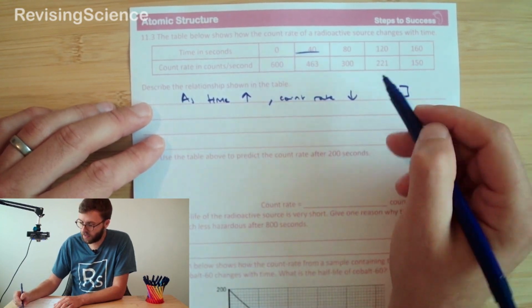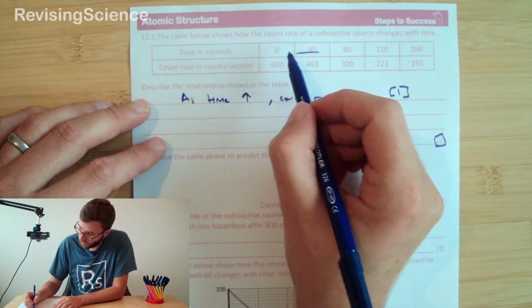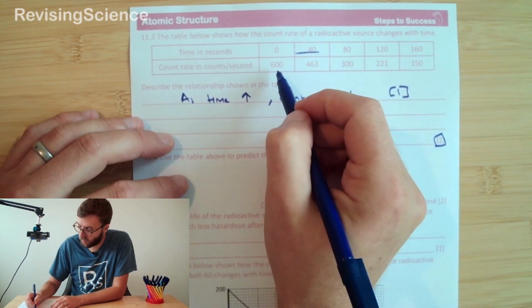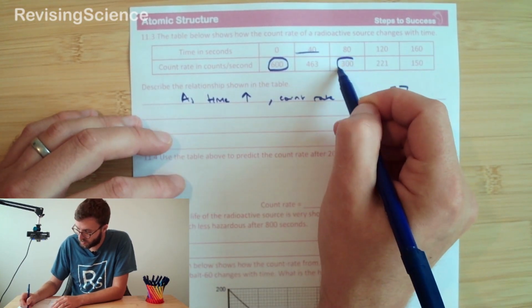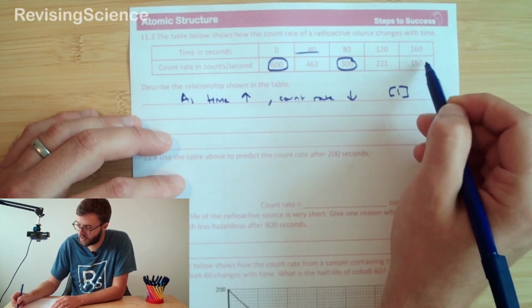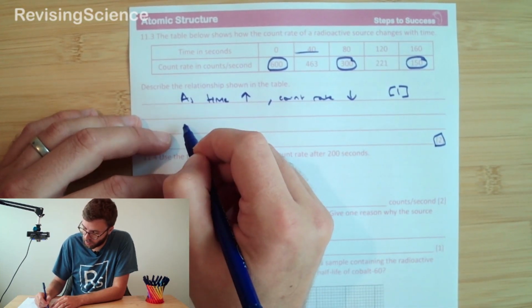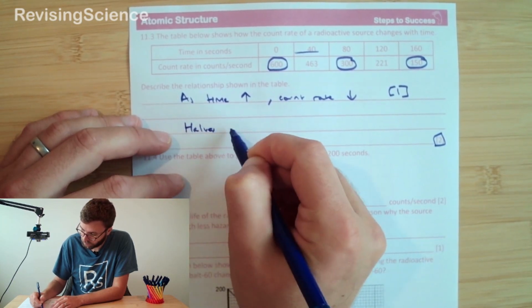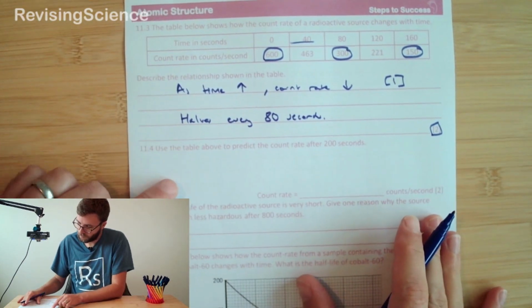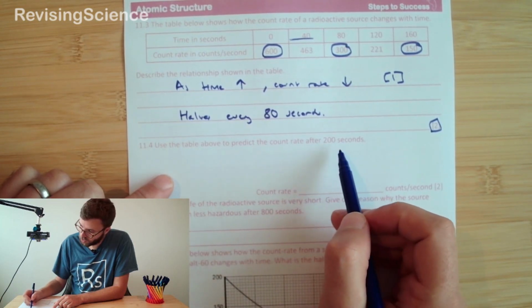And again, like all of these things, use what's in the box, use the titles, it makes it a lot easier. So we're looking at a radioactive source, so we could maybe look for a pattern. We're thinking about half-life, and if it starts at 600, you can see it then goes to 300. So in 80 seconds, it's halved. We can see that again. Another 80 seconds takes us to 150, which is half of 300. So our second mark is it halves every 80 seconds.